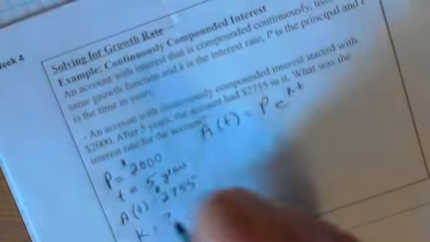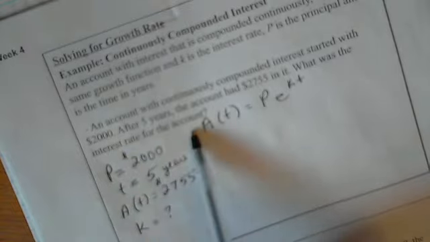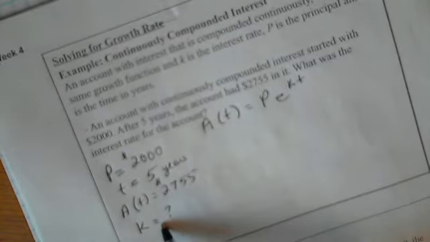So that's $2,755. All right, what we don't have, I'm going to put units on this, is K. K equals, don't know. Okay, so what we're going to be doing is solving for what was that interest rate. Remember, K is always the rate of growth or decay, and that's the thing we don't know.